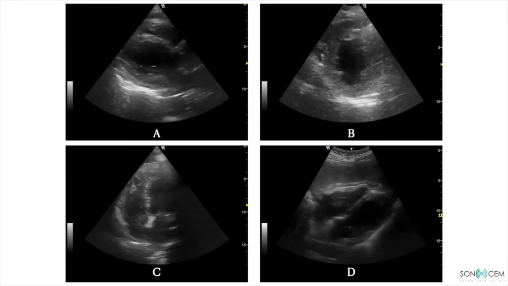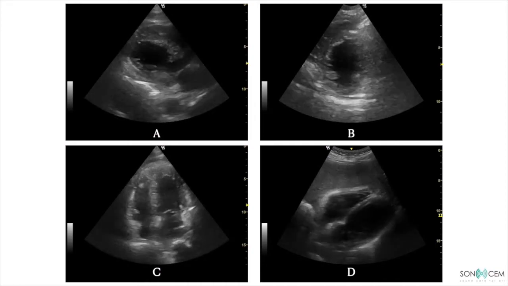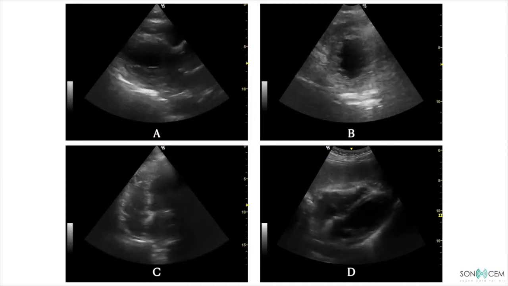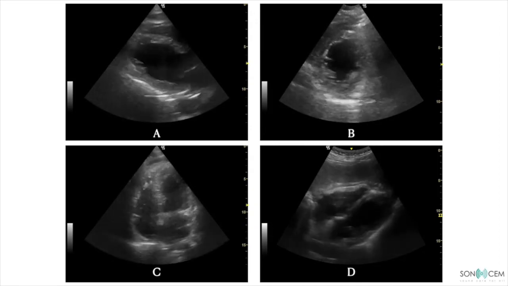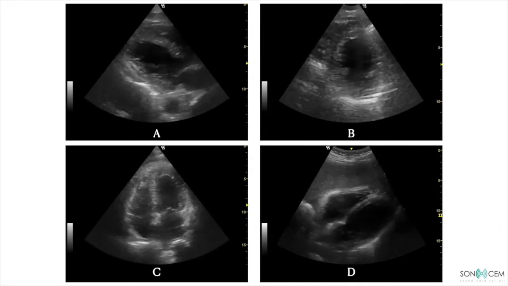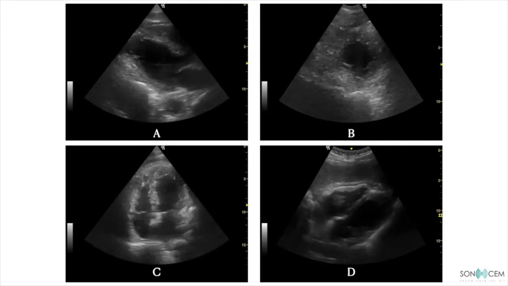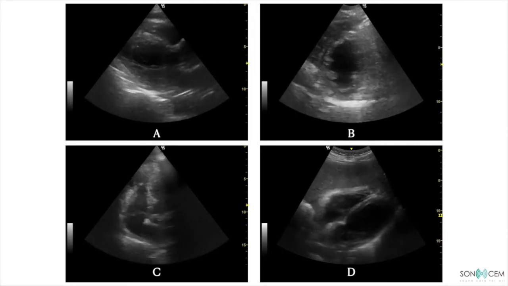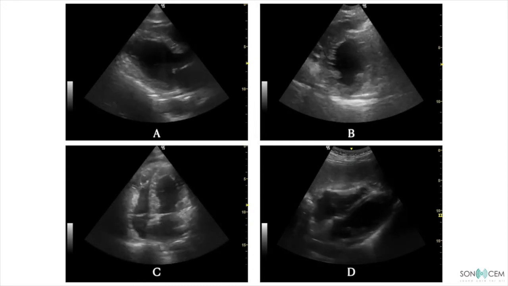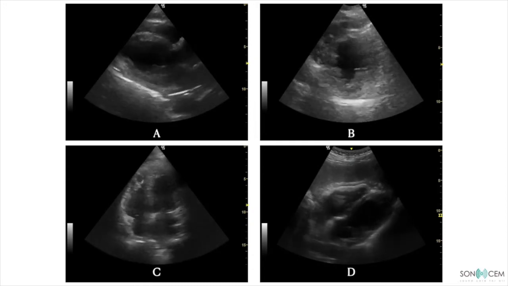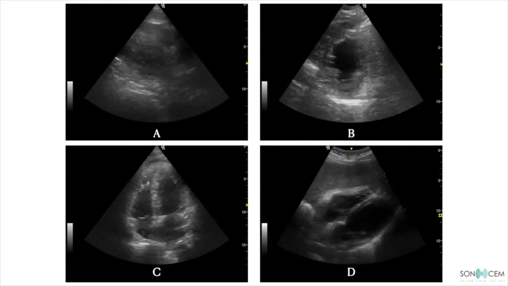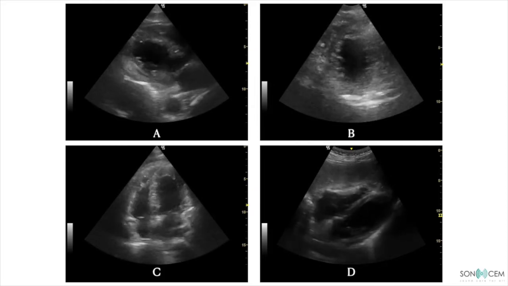So what is the role of point-of-care ultrasound here? Clearly, this patient has cardiogenic shock secondary to acute anterior STEMI. We can actually evaluate the regional wall motion and look at the complications of STEMI, such as ventricular free wall rupture, papillary muscle rupture, formation of thrombus, and more. However, these are not covered in this basic PoCUS series.